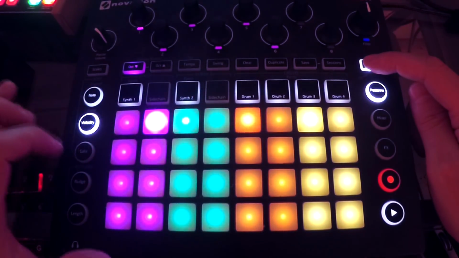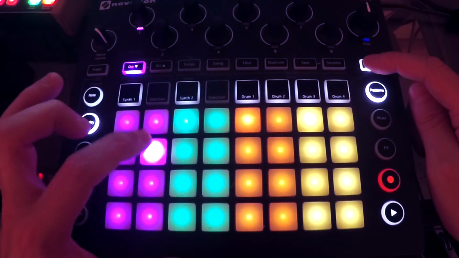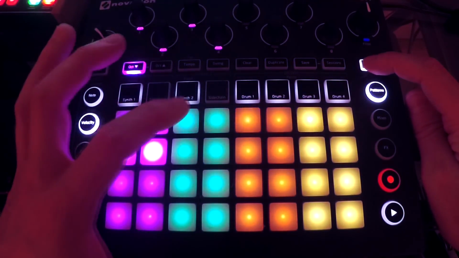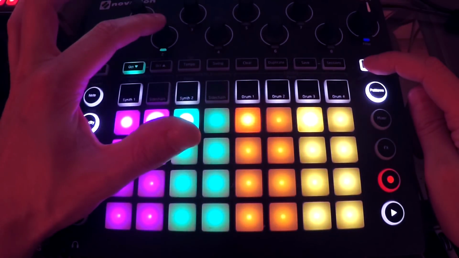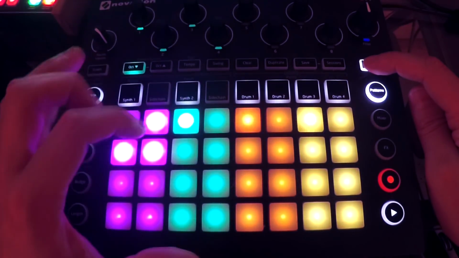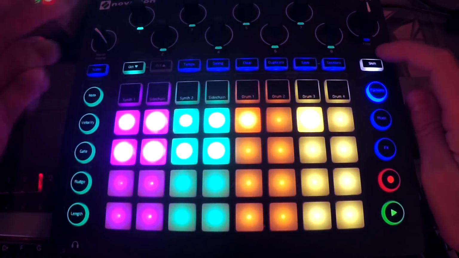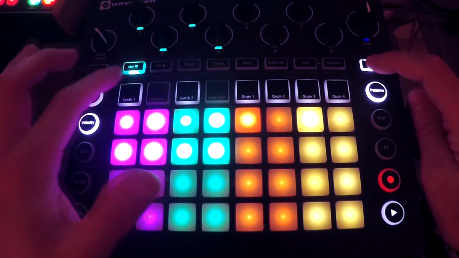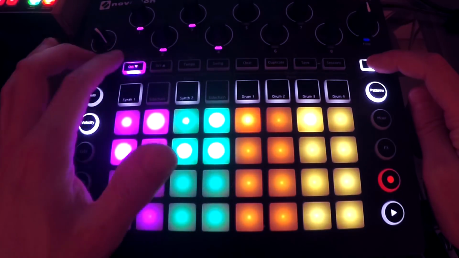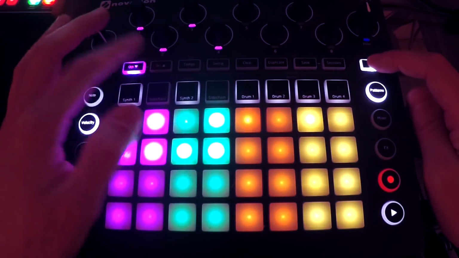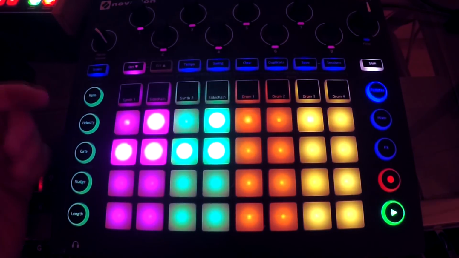1, 2, 1, 2, 1, 2, 3, 4. We're gonna do the same thing here. So shift, 1, 1, 2, 3, 4, 1, 2, 1, 2, 1, 2, 3, 4. And now we can see that. We can also, while we're holding shift, switch between these by pressing the octave buttons, just so we can see where we are. And now we press play.